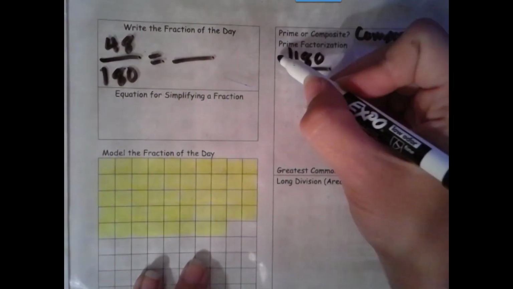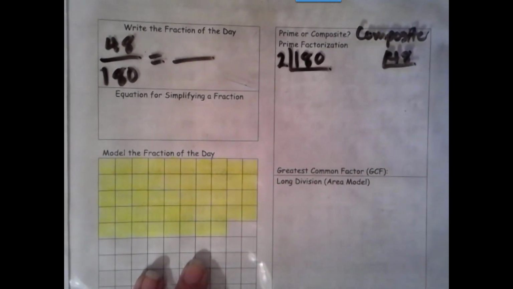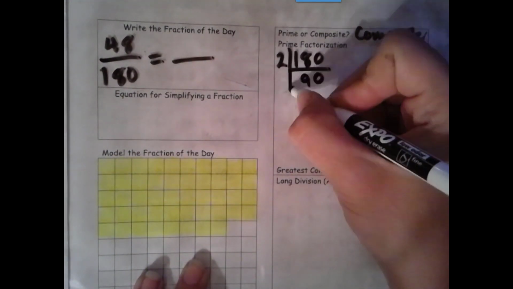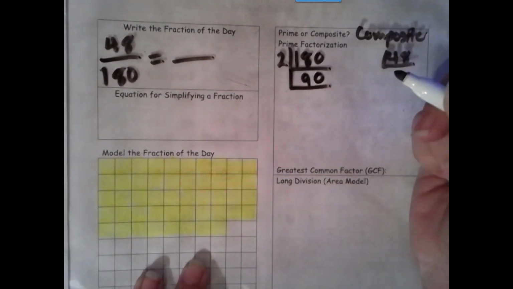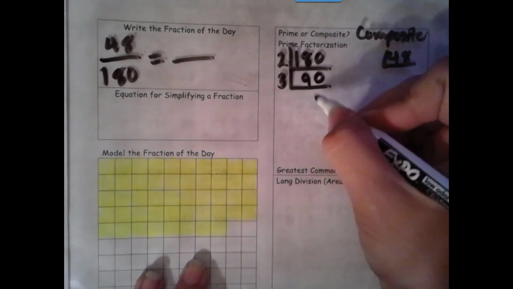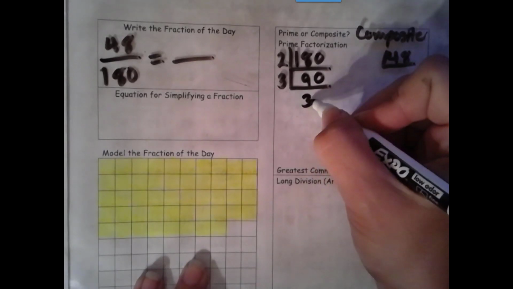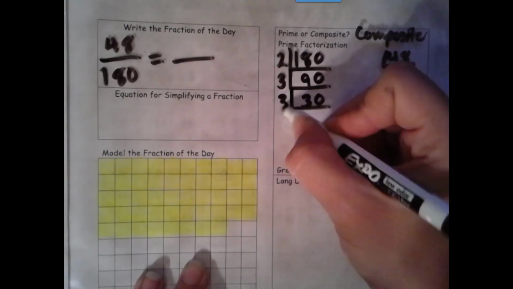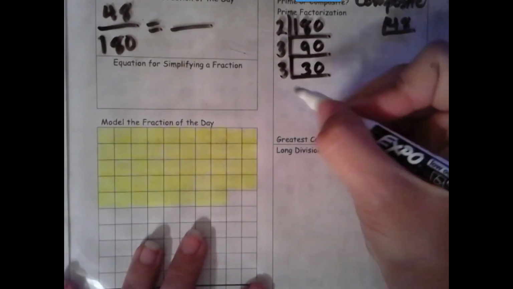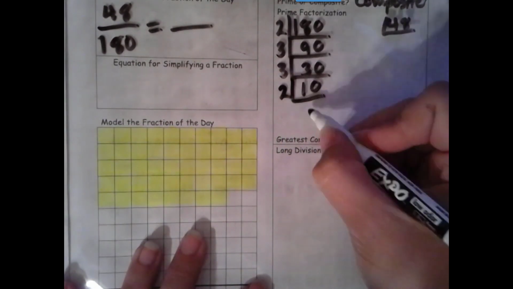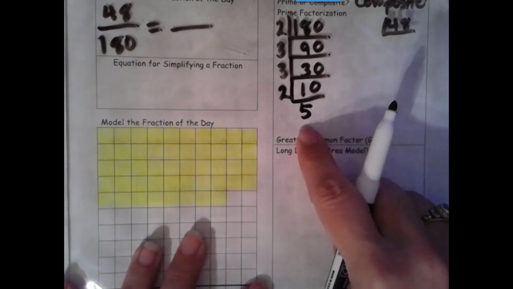All right, so 180 is even, so I can divide by 2. Half of 18 is 9, and then my placeholder. 9 plus 0 is 9. That's a multiple of 3, so 3 is a factor. I can get 3 groups of 3 out of 9, and then my placeholder. I can get 3 times 10. 10 is even. I get 5. Once I get to a prime number, I'm done.